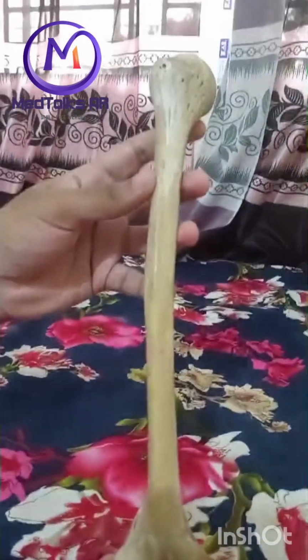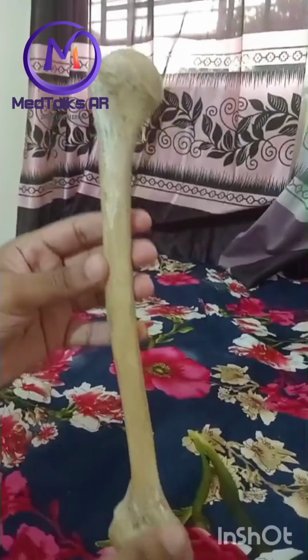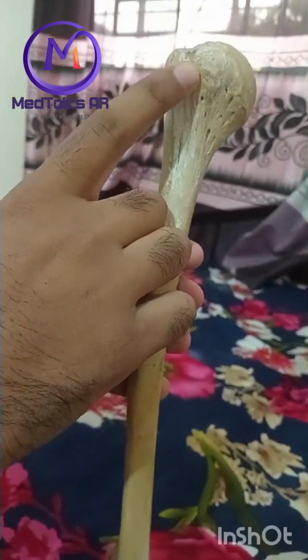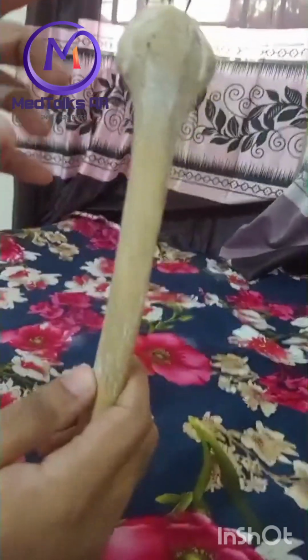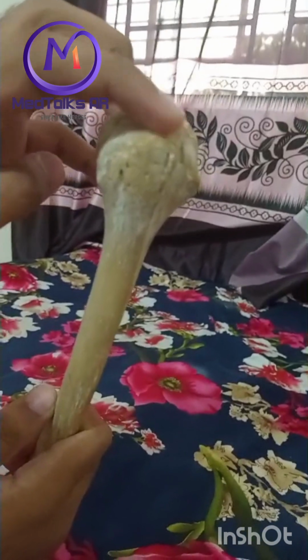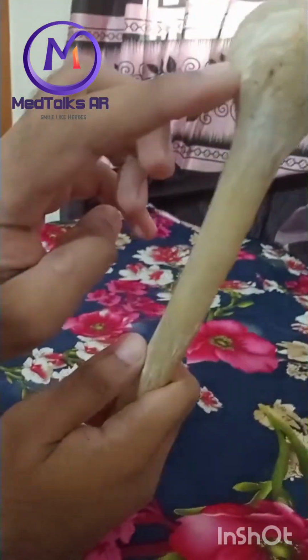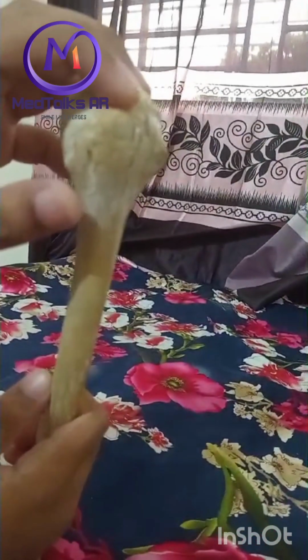Now let's talk about the attachments of the humerus. On the lesser tubercle, there is the insertion of the subscapularis muscle. On the greater tubercle, there are three impressions: the upper impression, middle impression, and lower impression. On the upper impression, there is the insertion of the supraspinatus muscle. On the middle impression, there is the insertion of the infraspinatus muscle, and on the lowermost impression of the greater tubercle, there is the insertion of the teres minor muscle.